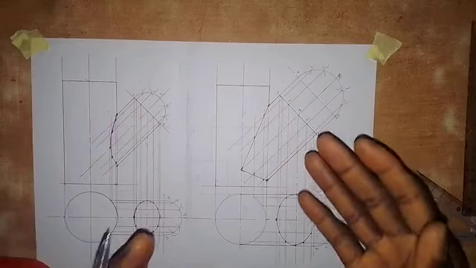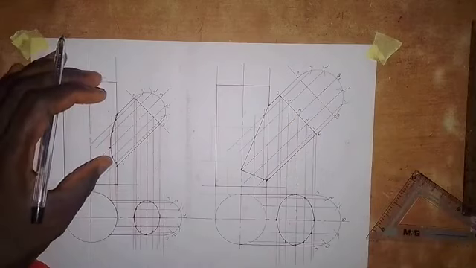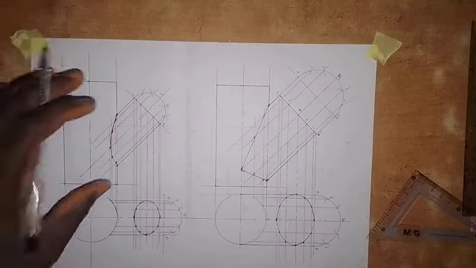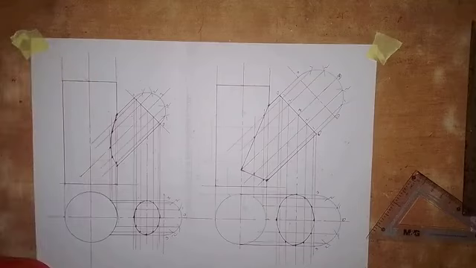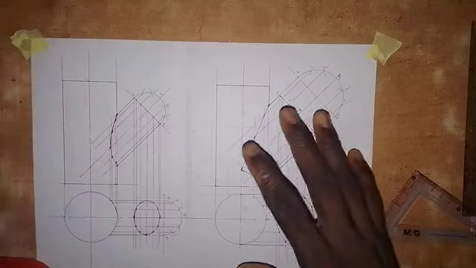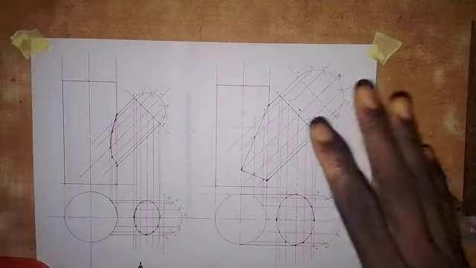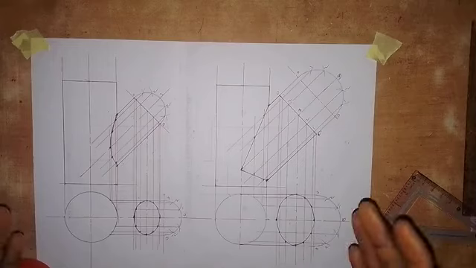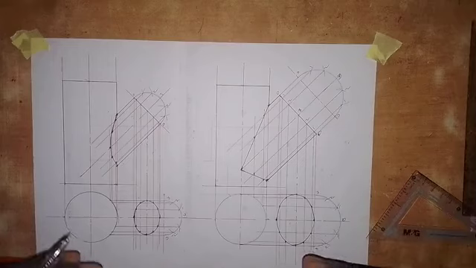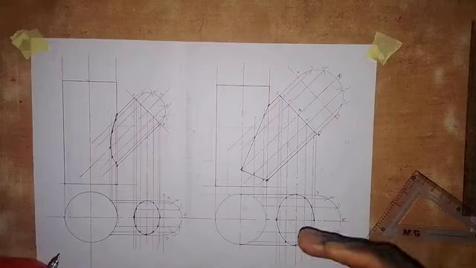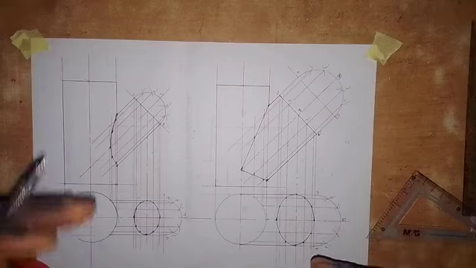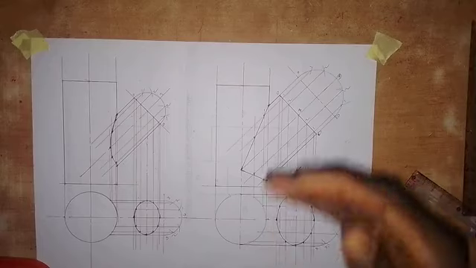The reason, as I said, is that for this curve that we have here, the two pipes are of unequal diameter, while for this one, they are of equal diameter. So let's take note of the difference between the plan here and the plan here, and what we have in the front elevation of this and what we have in the front elevation of this.